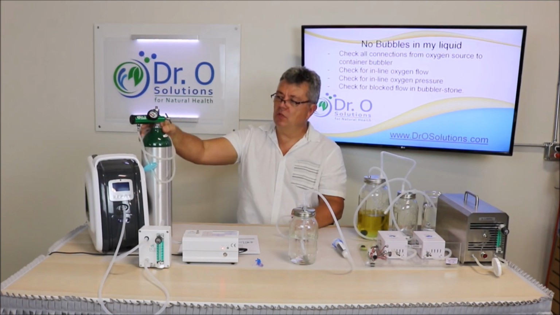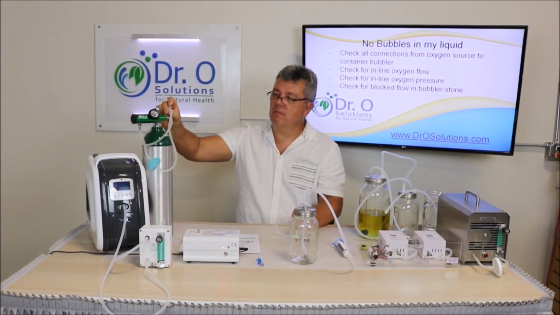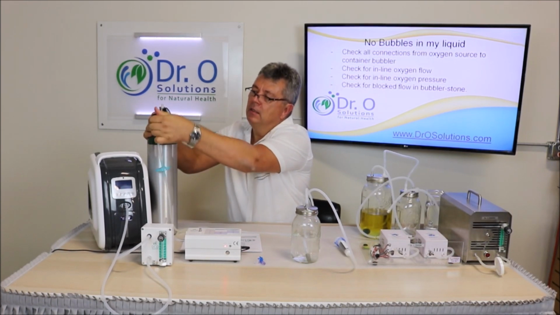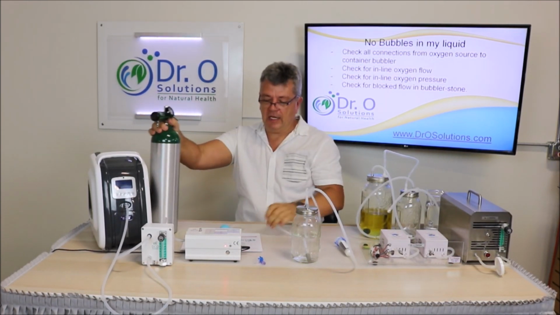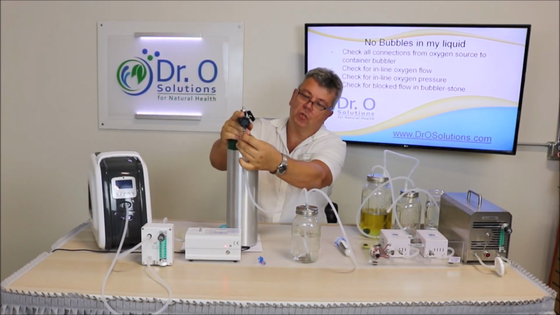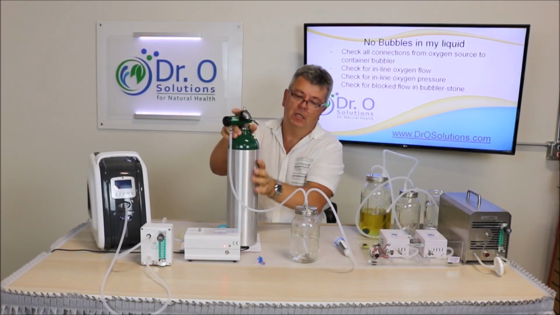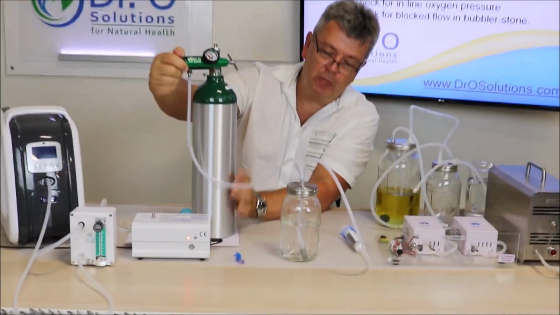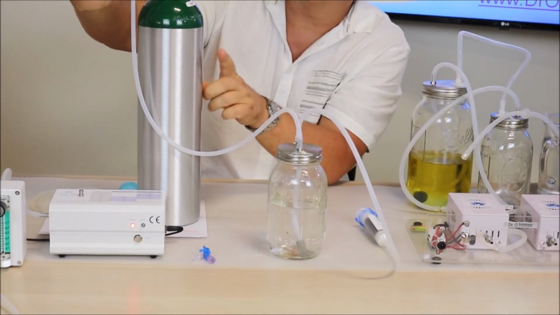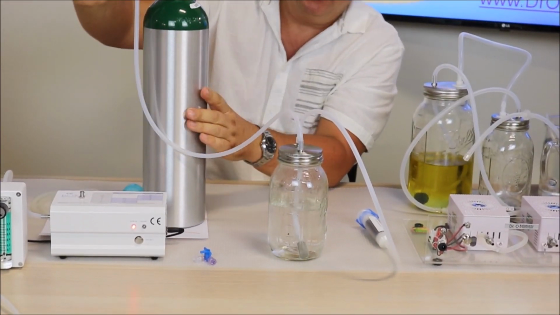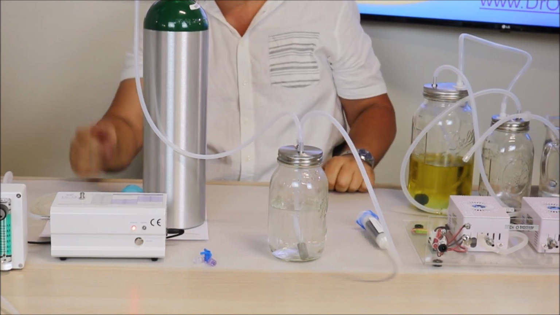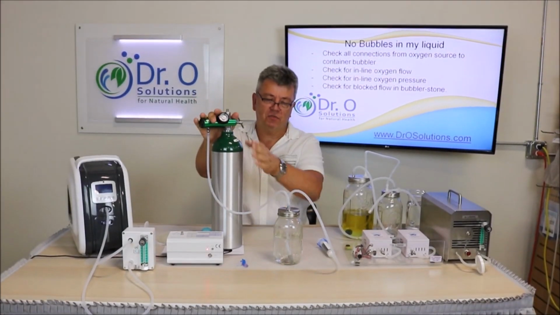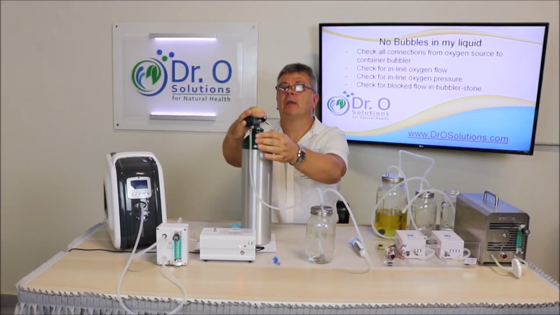So if you use the tank, do the same thing. It's very simple. Just disconnect this, connect directly to your source. This is 116, as you can see, and it doesn't bubble because it produces very little flow. So I need to increase the flow. And now when I see it bubbles, I can put it to a quarter, it bubbles more, so I know I have oxygen flow, everything's going fine.